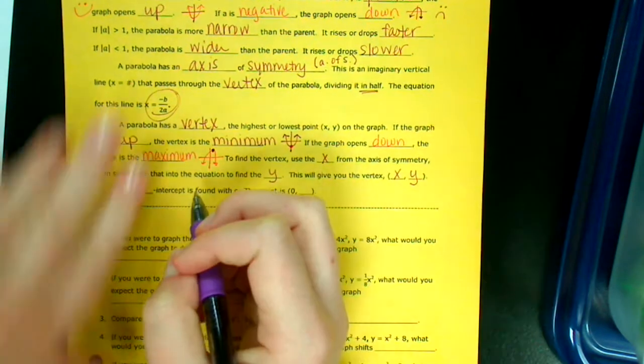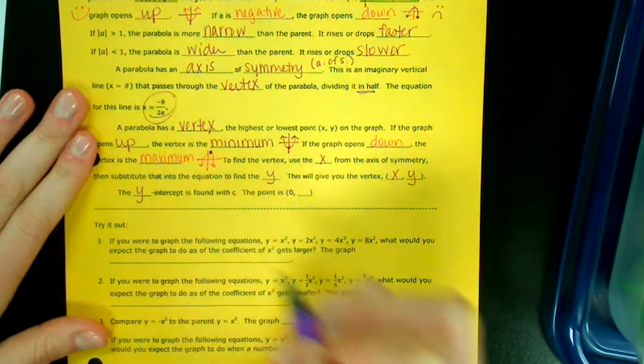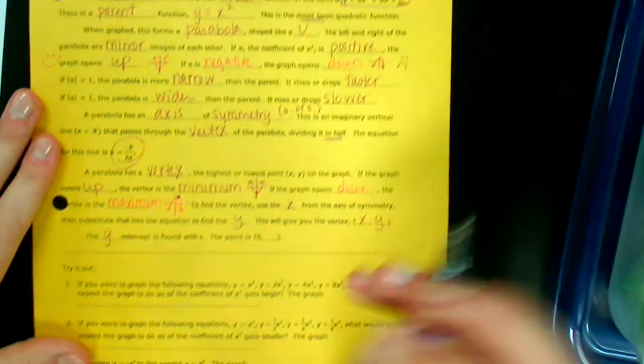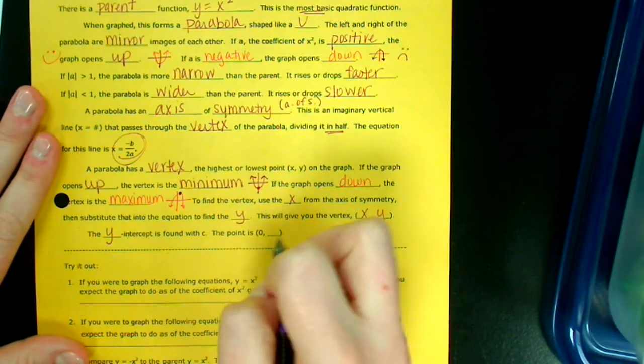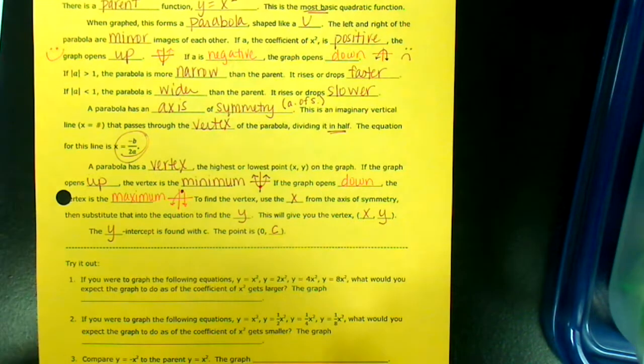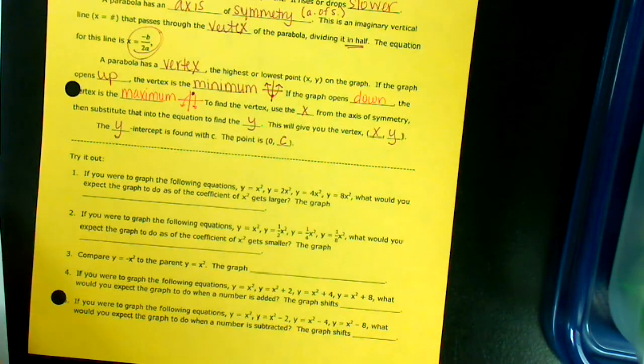And then the last thing there says the y-intercept, we still have a y-intercept, is found with c. And that c is the c from up here. And in order to get that, your point is (0, c). Okay, so that's the first part of the notes. We're going to do the next 4 or 5 questions together.